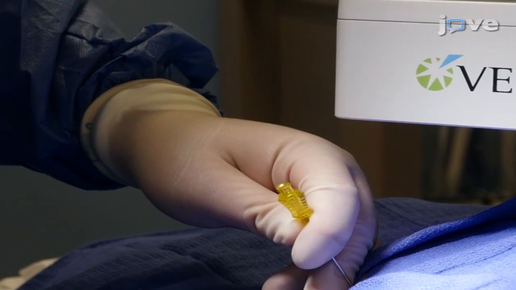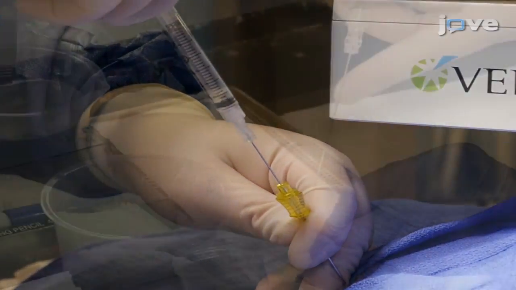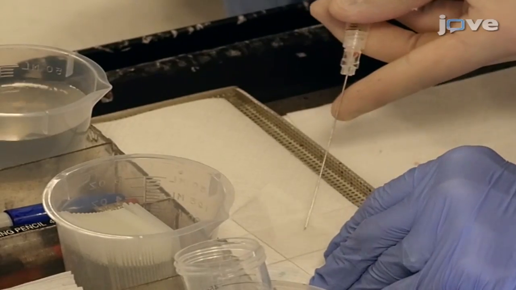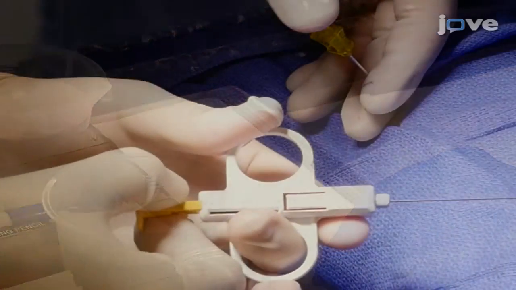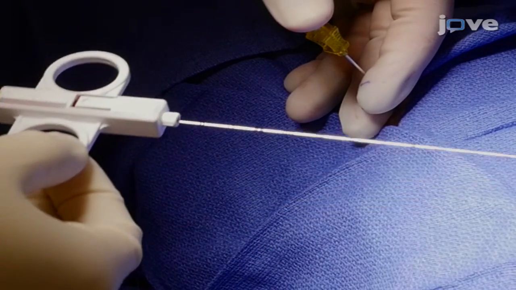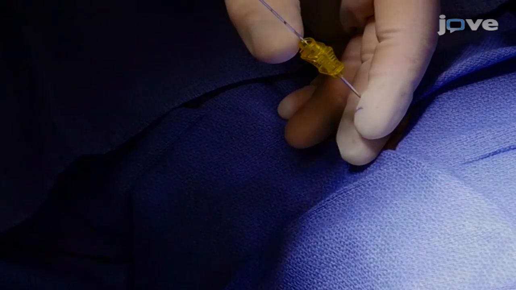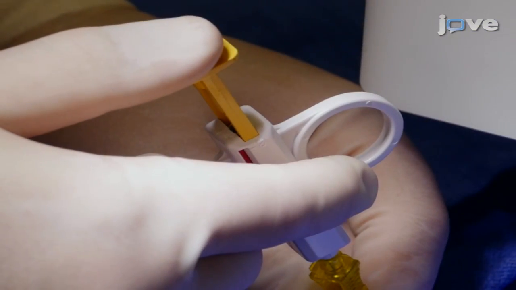Insert the 20-gauge FNA needle through the 19-gauge needle. Sample the lesion and provide the specimen to the cytotechnologist for rapid on-site evaluation. Program the automatic needle biopsy to the desired distance or selected length of the biopsy needle based on the size of the lesion. Then insert the biopsy needle through the 19-gauge needle.